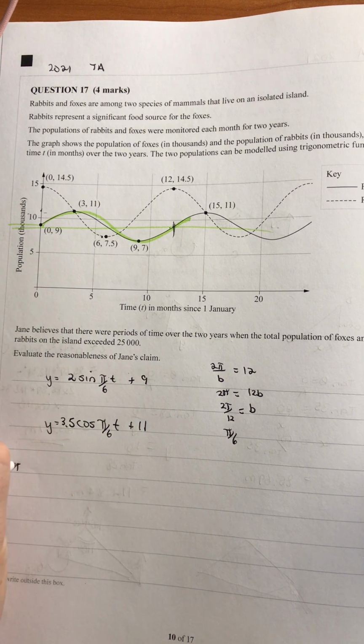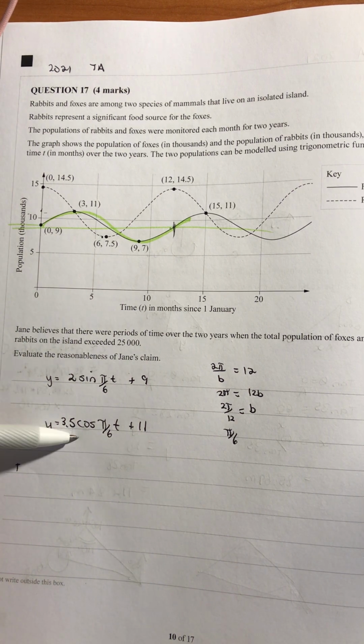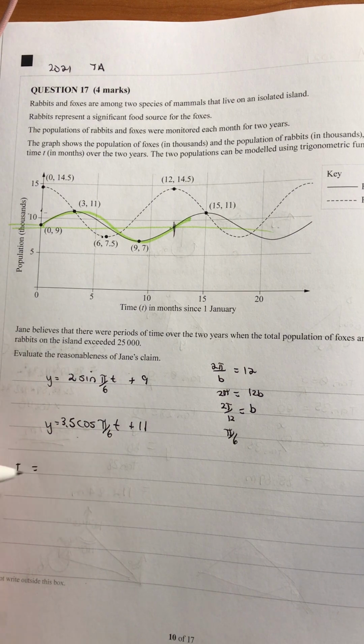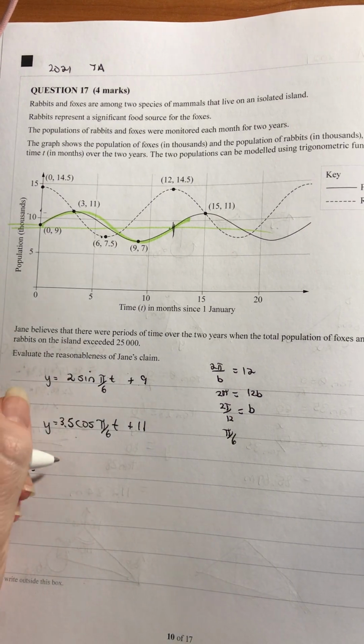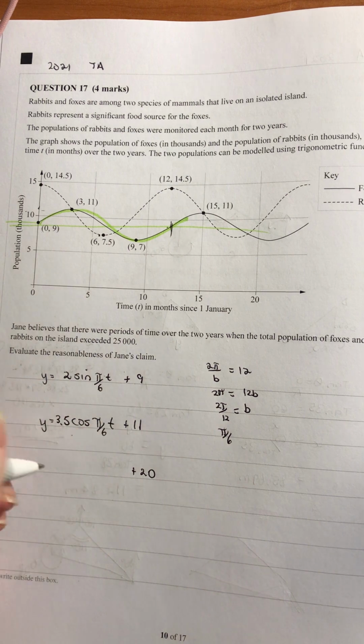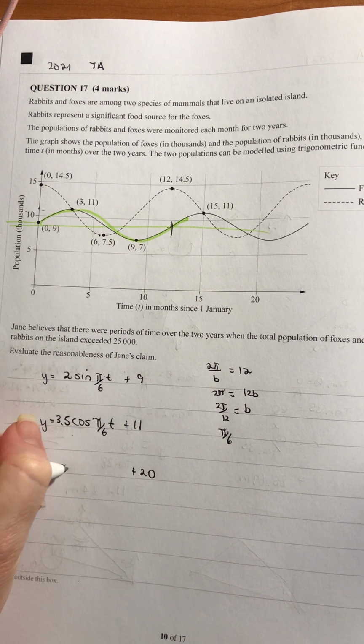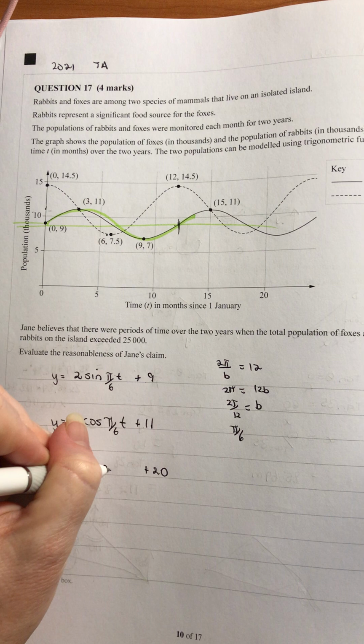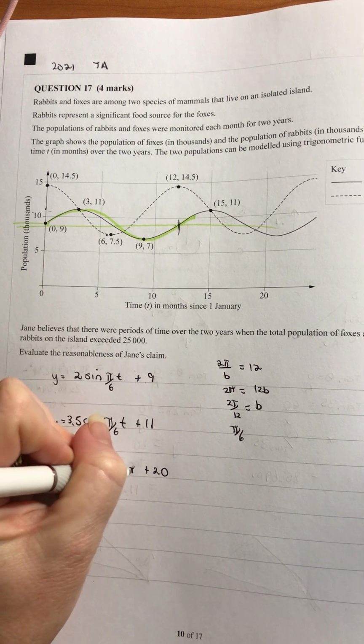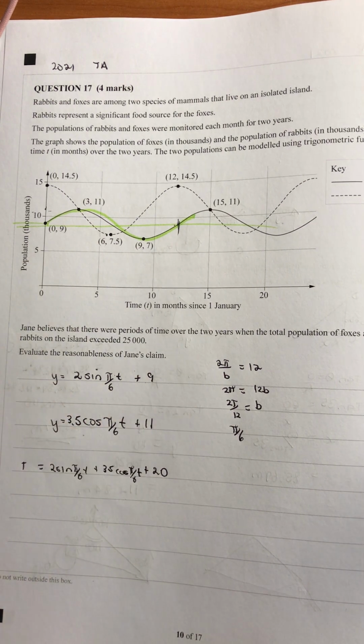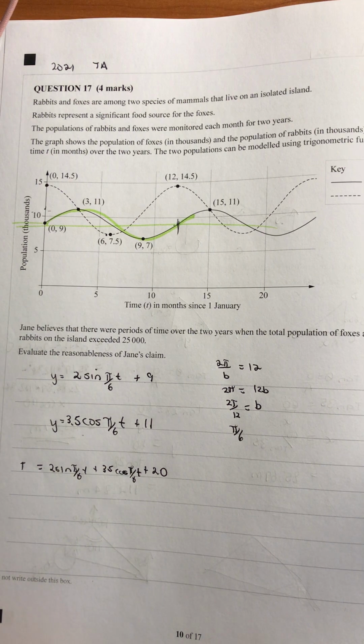Then if you're looking at the total population, you're obviously adding those 2 numbers together, so you're just combining those 2. You've got your 9 plus 11, so you've got your plus 20, and then you've just got your 2 sine pi on 6t plus the 3.5 cos pi on 6t. Once you've got that, you're then asked to investigate the reasonableness of Jane's claim, and she's claiming that there were periods of time over the 2 years when the population of foxes and rabbits on the island exceeded 25,000.